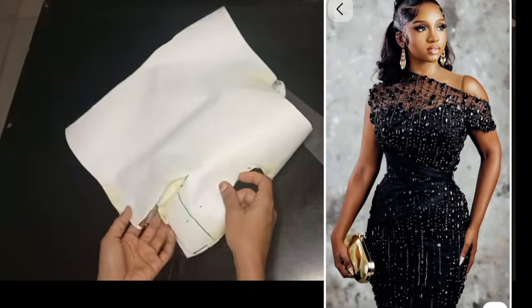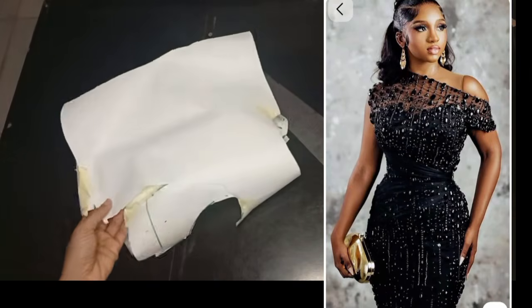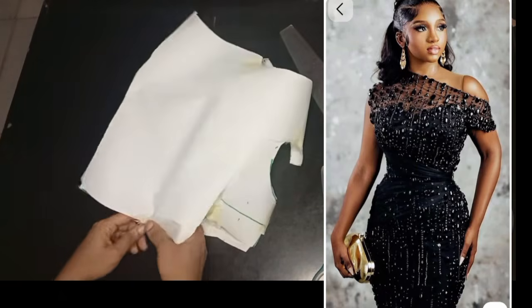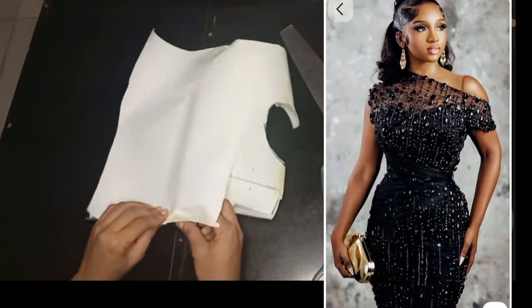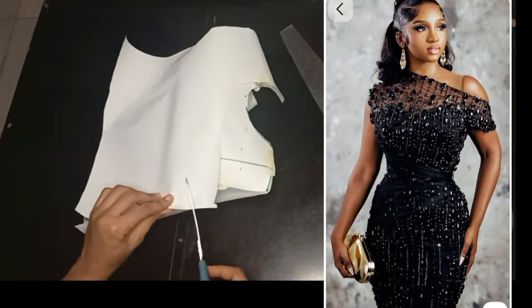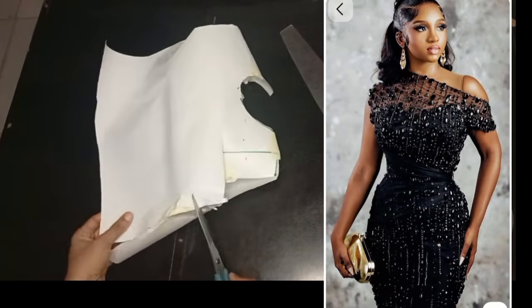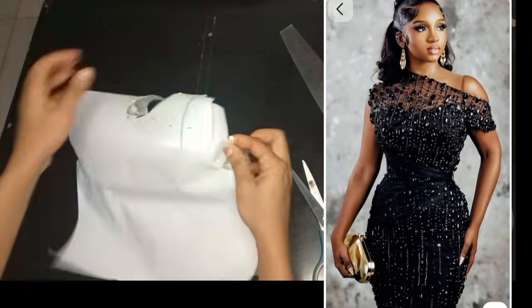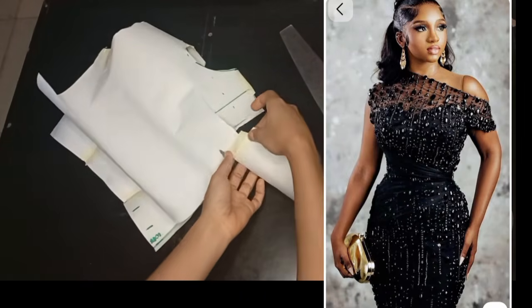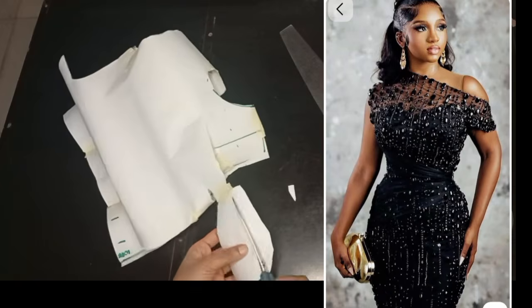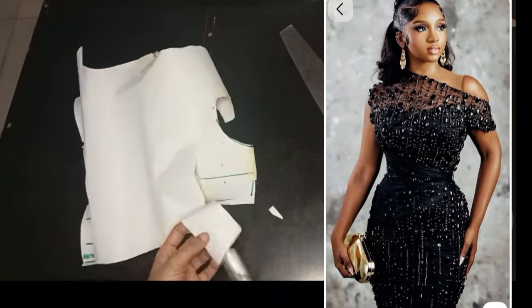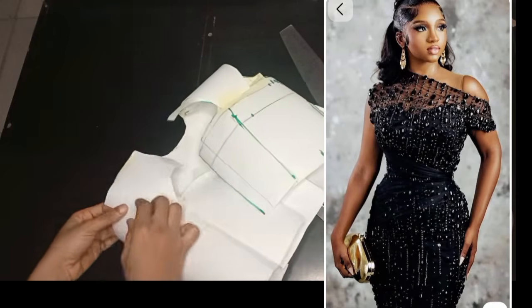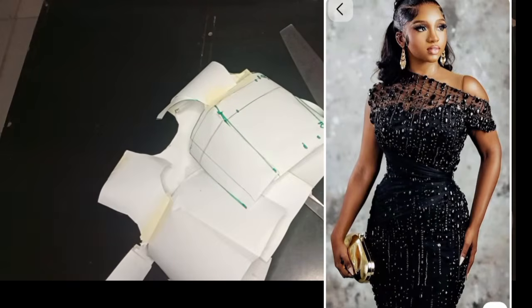So what I'll do is add additional pattern paper to this side. While you're doing yours, you don't need any joining. It needs to have a neat transition from the shoulder to the off shoulder side of this dress. Just add a little pattern paper. So when you're tracing yours out, when you get towards the shoulder part, please go ahead and extend it a little. And now whatever I have, I'll connect it to the back.